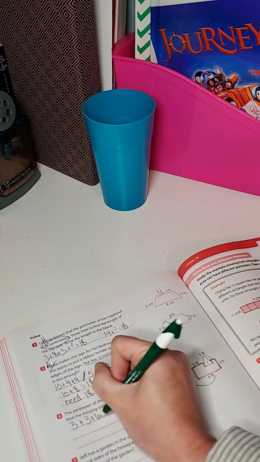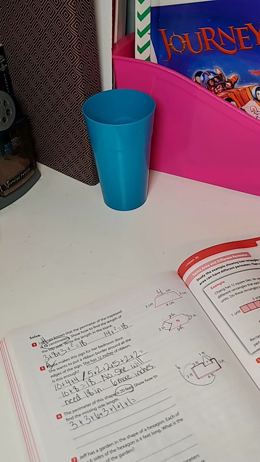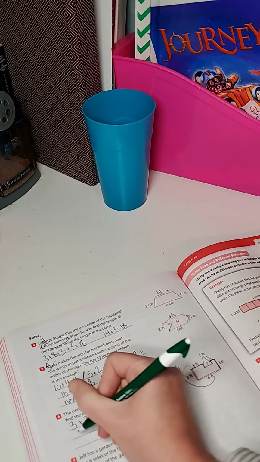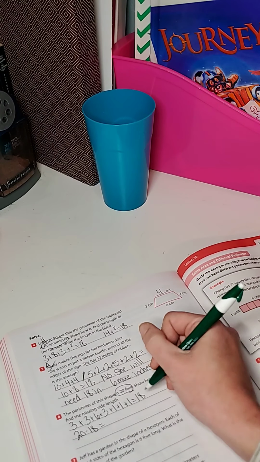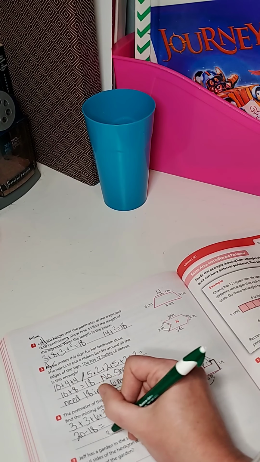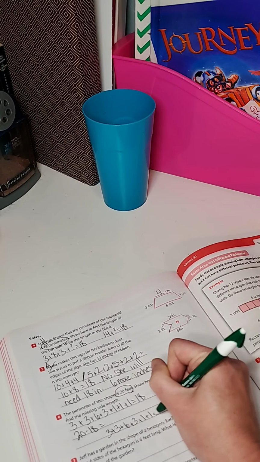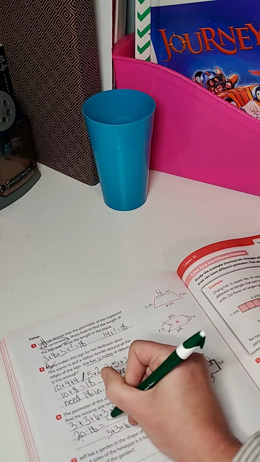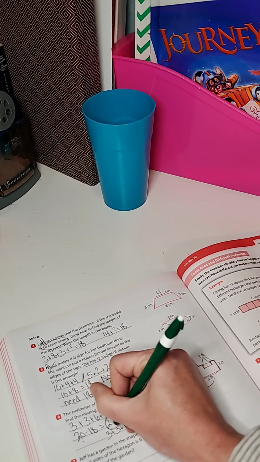I'll write this out for you. 3 plus 3 plus 6 plus 3 plus 1 plus 1 plus 1 equals 18. So then I take 20 minus 18. Sorry, I should have done 3 plus 3 plus 6 plus 3 plus 1 plus 1 plus 1 plus question mark equals 20. And then now I take the 20 minus 18, which is 2 feet. Let's circle my answer.